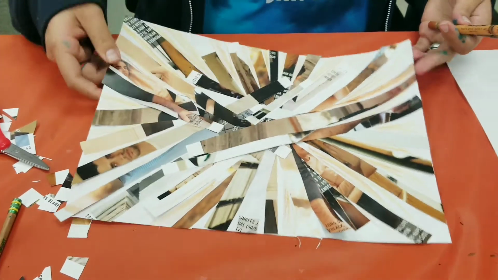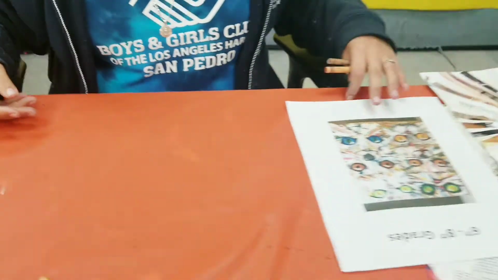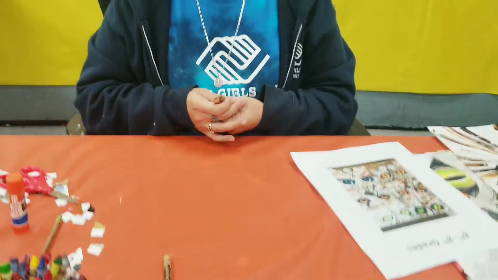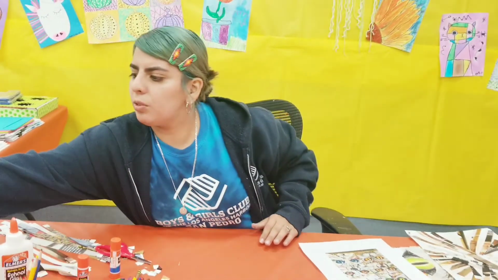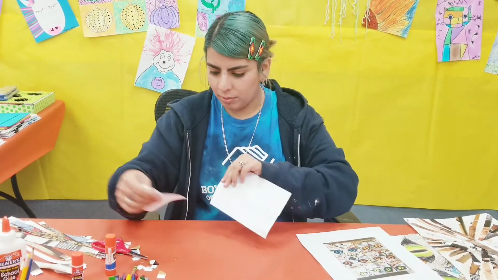Great so far. Okay, so once we're done with our background, we're going to move this aside. Actually, I should have said we need two pieces of paper. Or if you have a scrap, use one of the scraps that we have from the previous video. Good, be resourceful. So I'm going to cut this off.